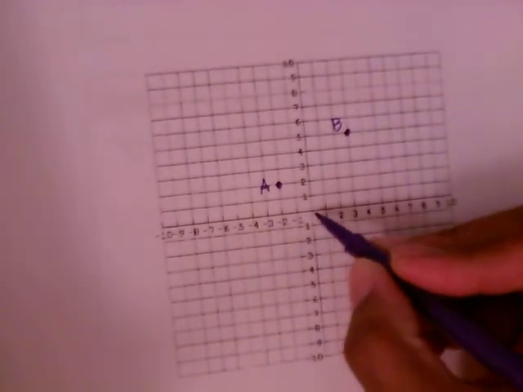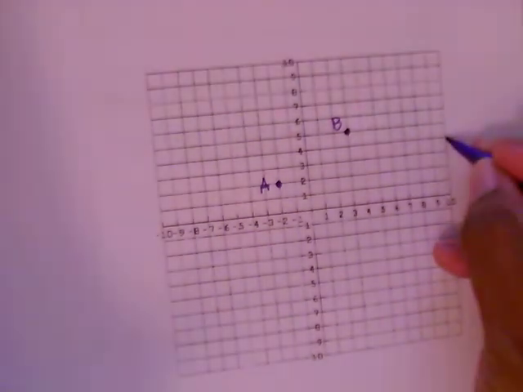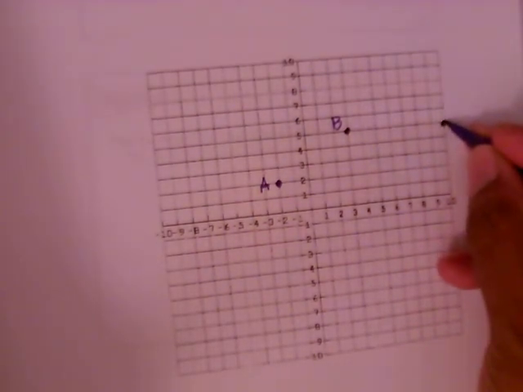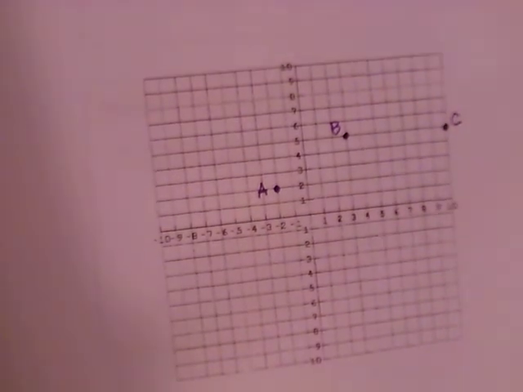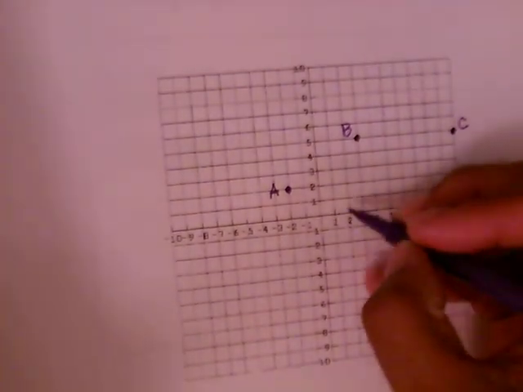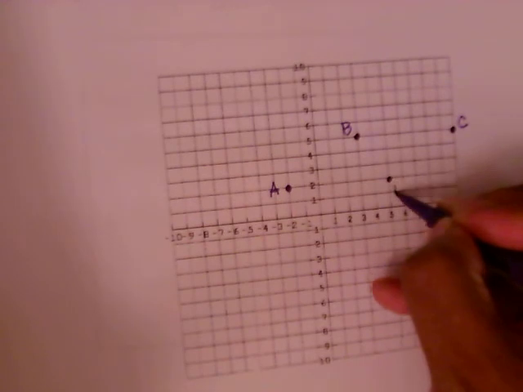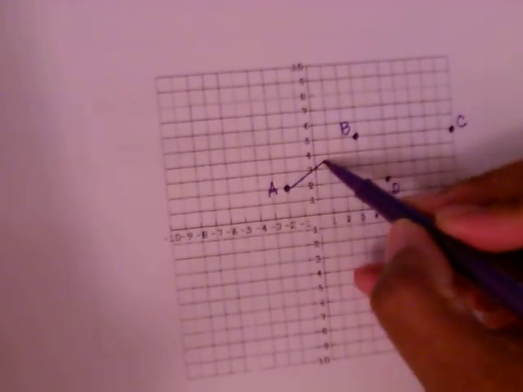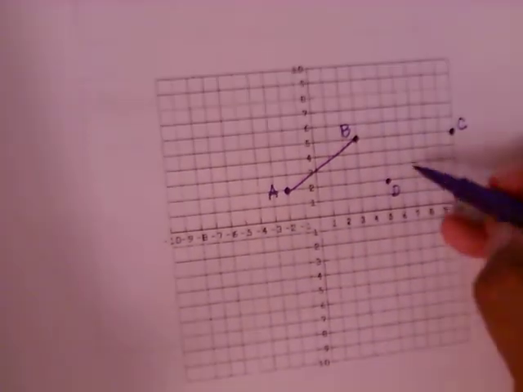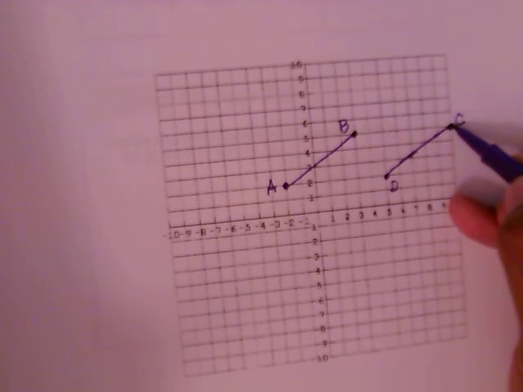So to the right 10 and up 1, 2, 3, 4, 5. And I'm going to label that as C. And then finally D has the ordered pair 5, 2. So this will be to the right 5 and up 1, 2. That would be D. And if you connect those 4 dots, you'll see that it is a parallelogram.